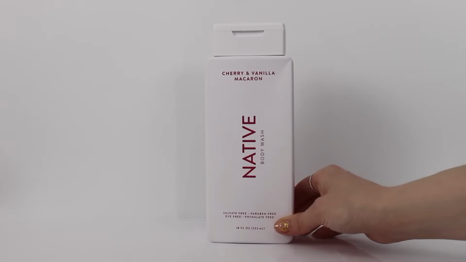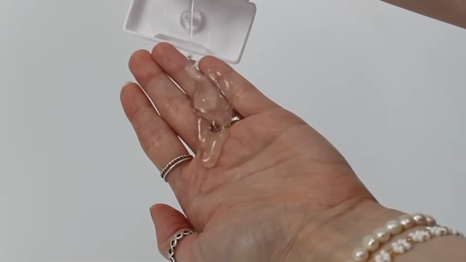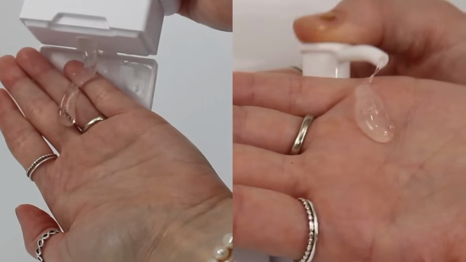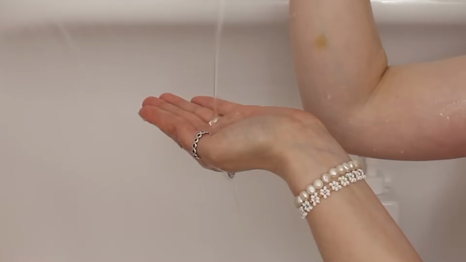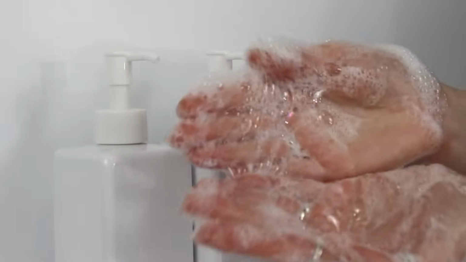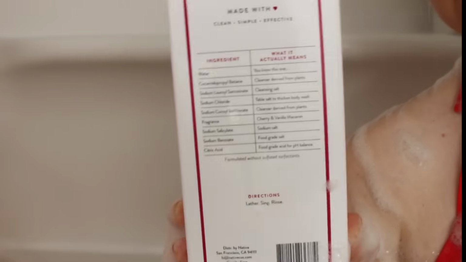So today I'm going to be duping the Native body wash. This body wash has a gorgeous clear gel consistency, and as you can tell, mine looks basically exactly the same. I honestly can't even notice a difference. Even the lather is the same. I couldn't be happier. I think this came out perfect. So let's take a look at the ingredients.